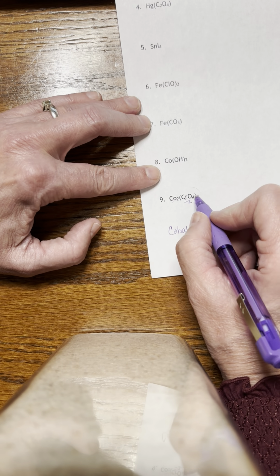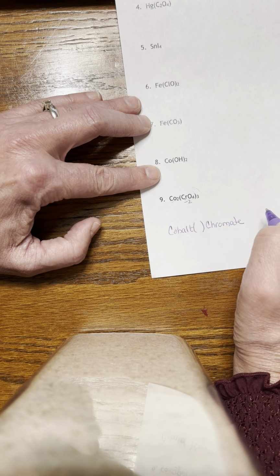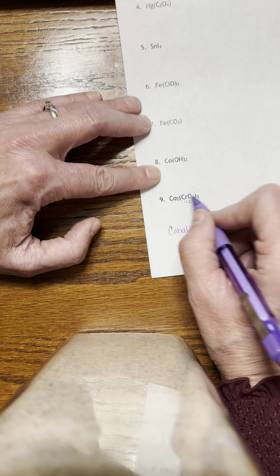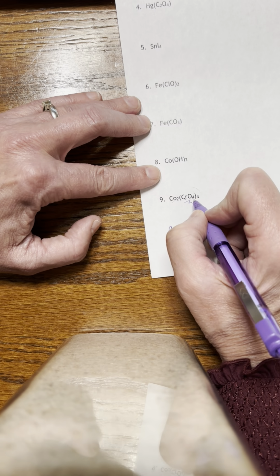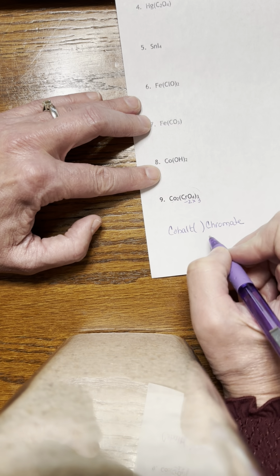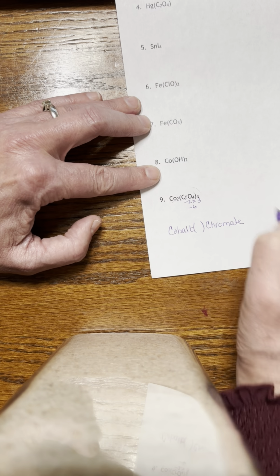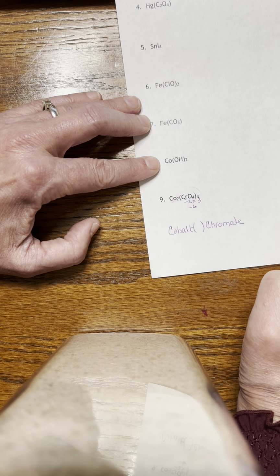Because the 3 is outside of the parentheses around the chromate, that tells me I have 3 chromate ions. So I have -2 times 3. That gives me a total of -6 charge.